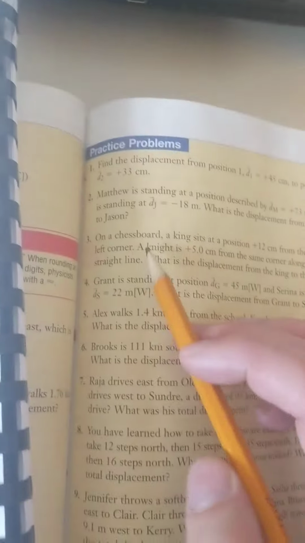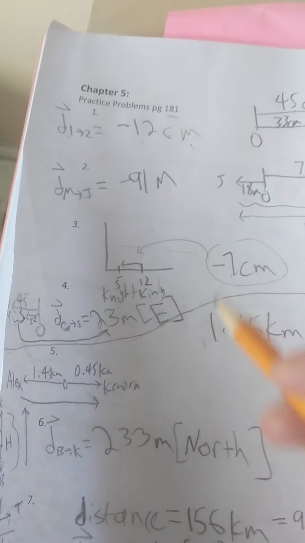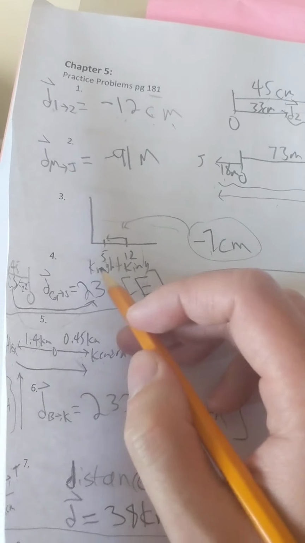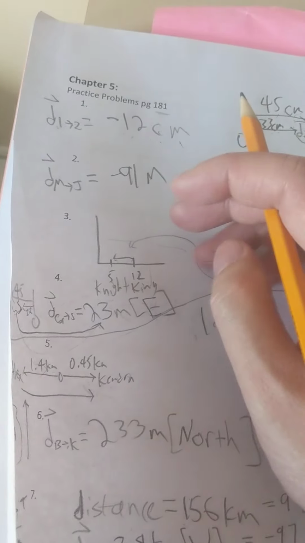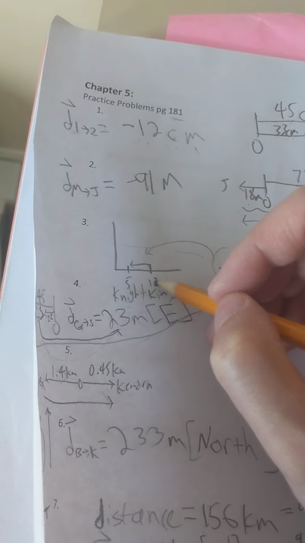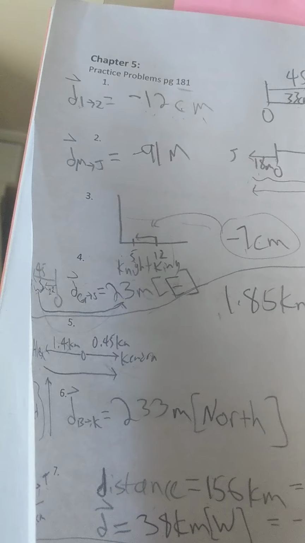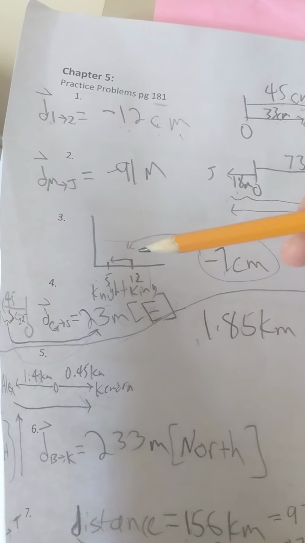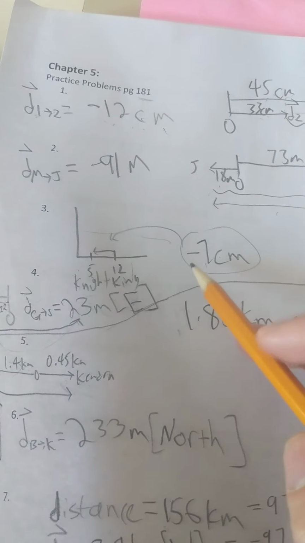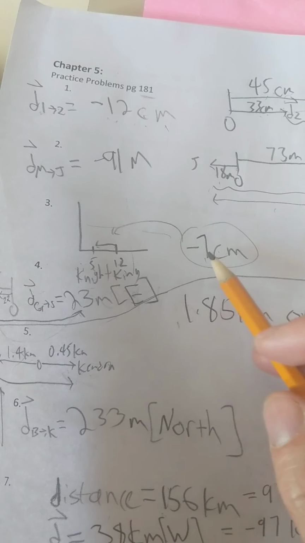Now let's talk about the chessboard question. So this is where my king is, this is where my knight is. So it's asking me where is the displacement from king to knight. So because we're moving to the left, my answer is going to be negative. 12 minus 5 gives me 7 centimeters.